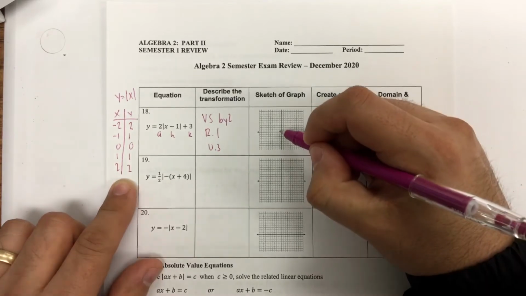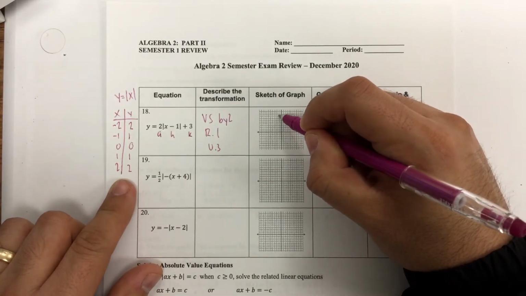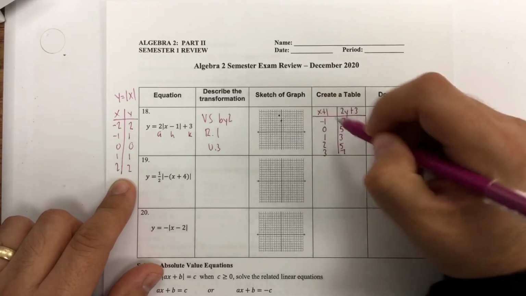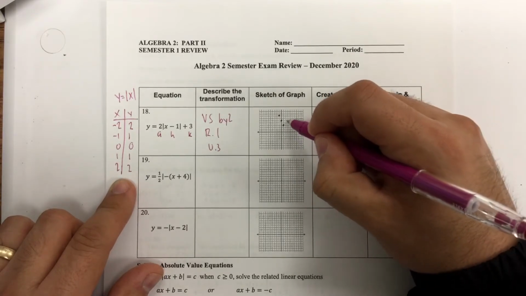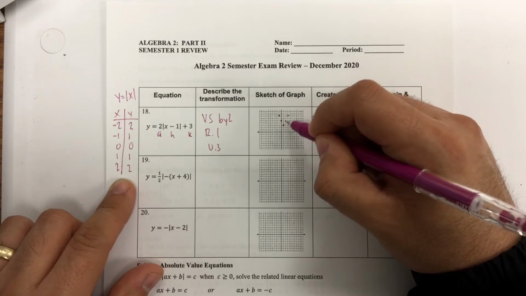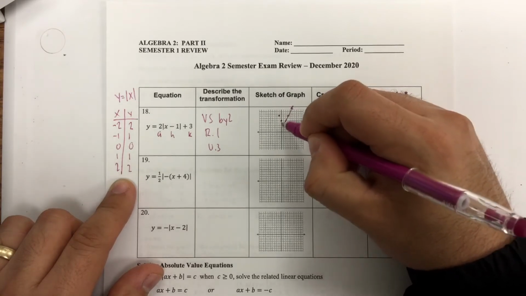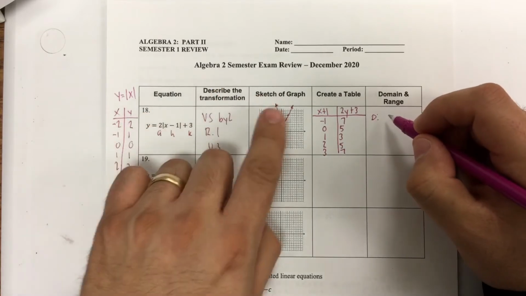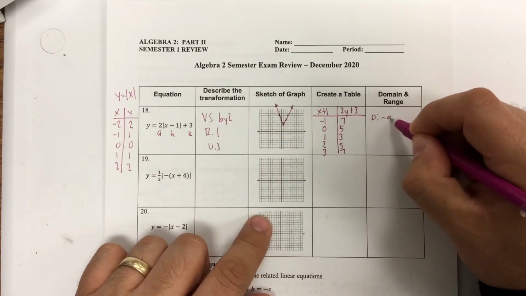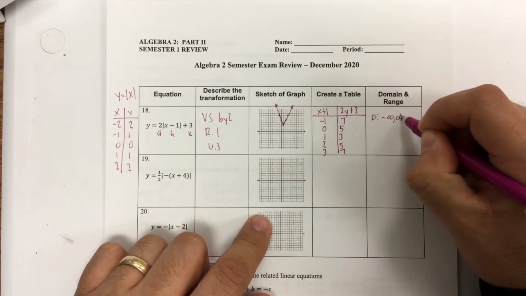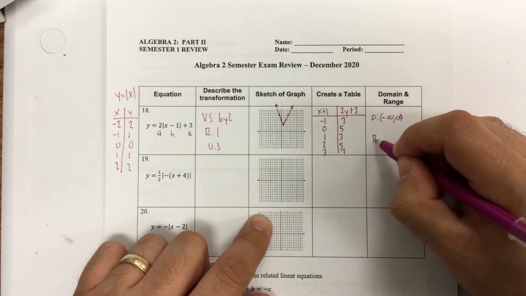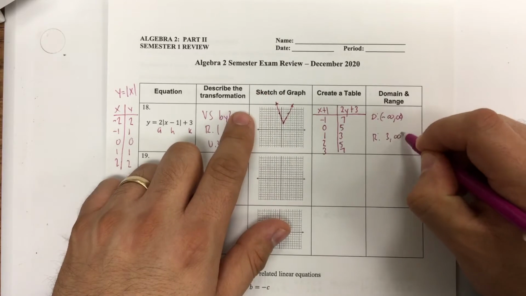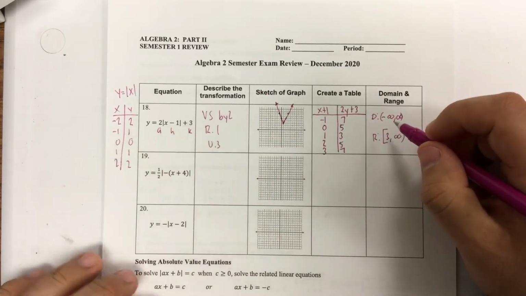And here we can graph this. So at negative 1, 7. I think it's there. 0, 5, 1, 3, 5, 7. So there is my graph. We can see that the domain is left all real numbers, right all real numbers, so negative infinity to infinity. And the range is bottom, which is at 3, and goes towards infinity. Bracket on 3 because that is included.